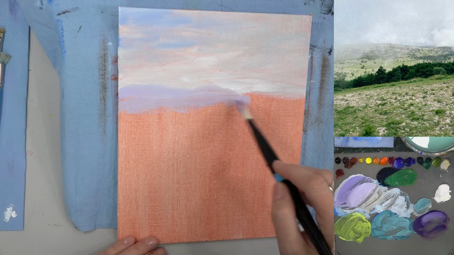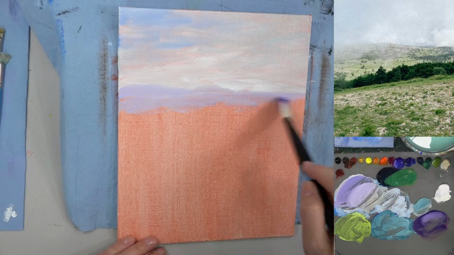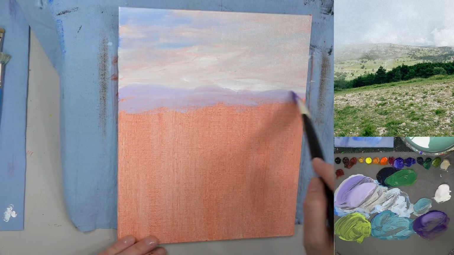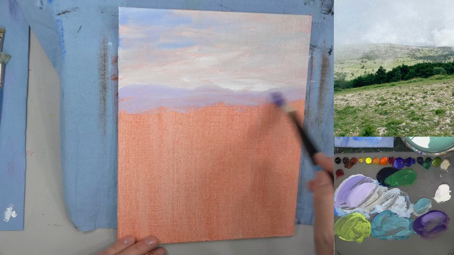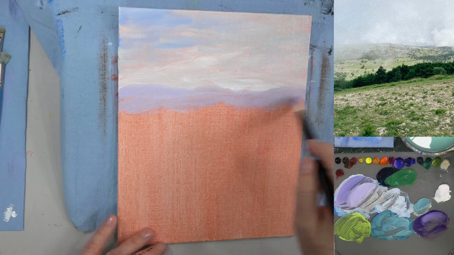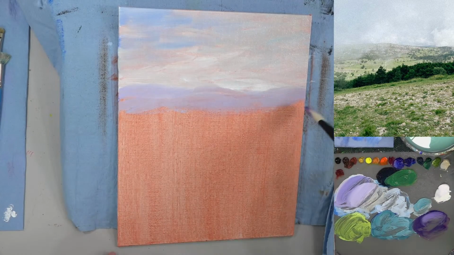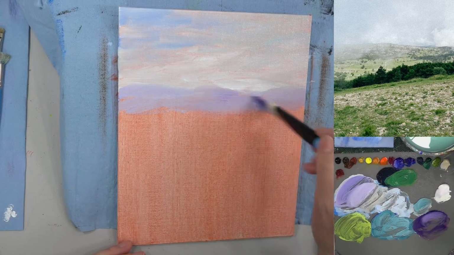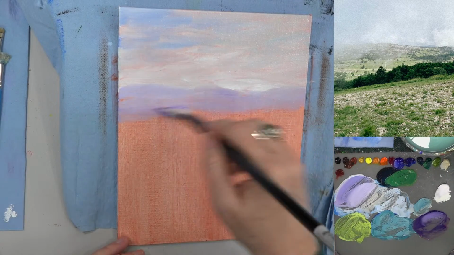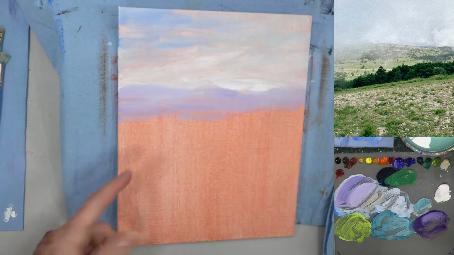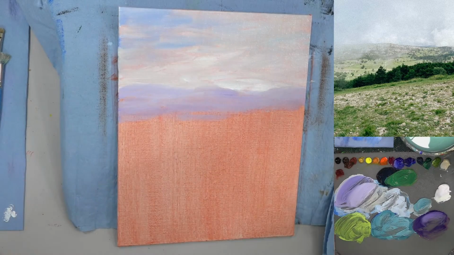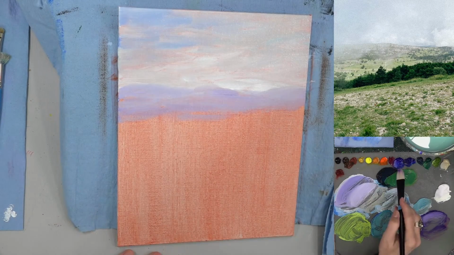But in this photo, and this is one of those things where it's being affected by the actual photo that we're painting from, our mountains are covered with fog, so their value is not as dark as it would be if they were sunlit. So that does affect it. And look at how pretty that orange is with that purple. I love it.